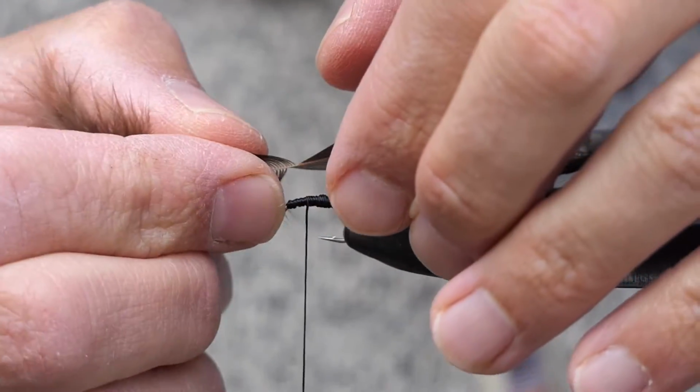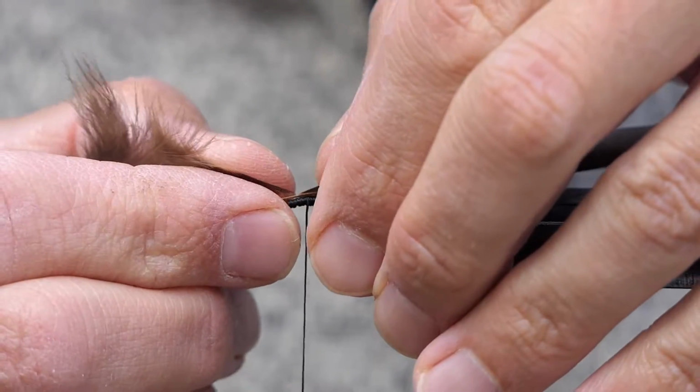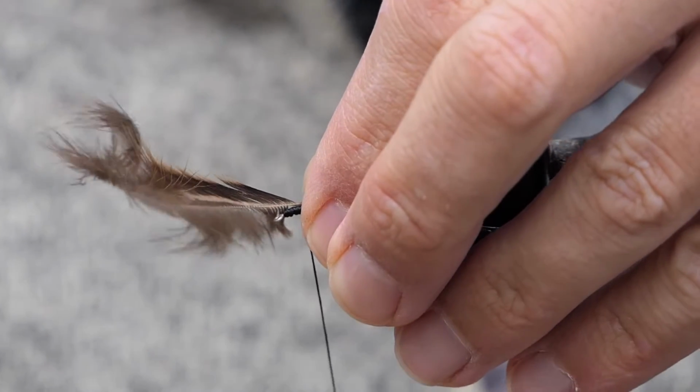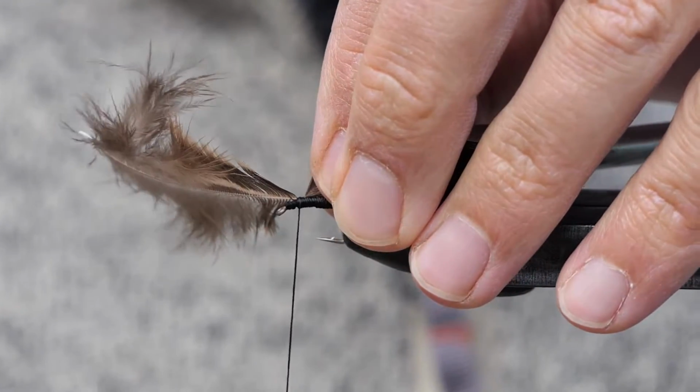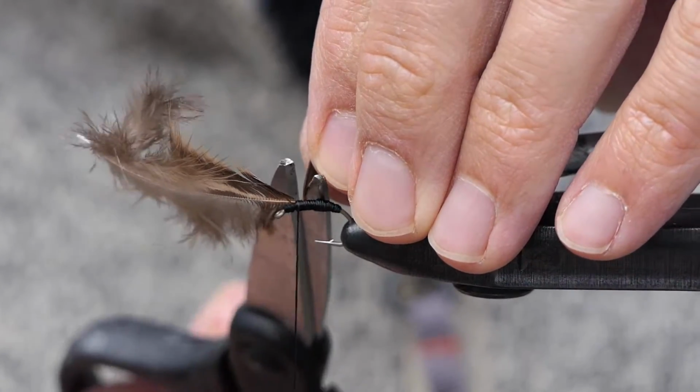So I'm just going to lay that gap right down there on the feather and do 3 or 4 wraps, and then I can trim the excess.